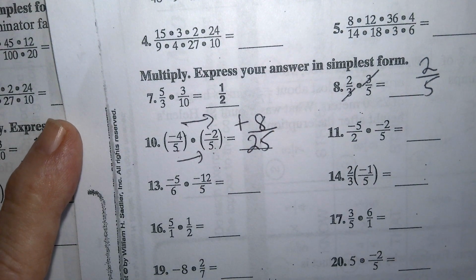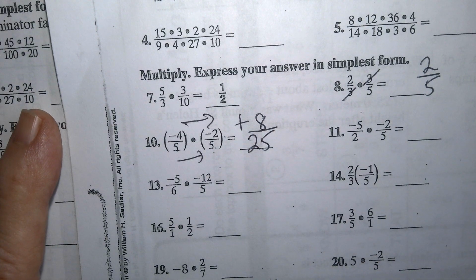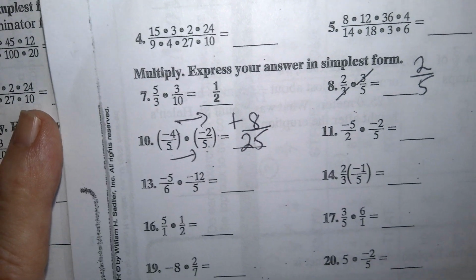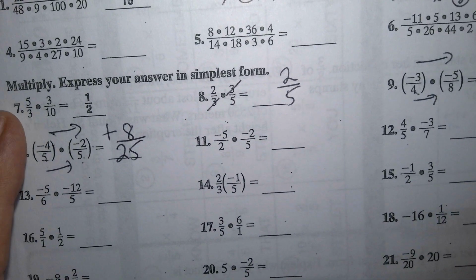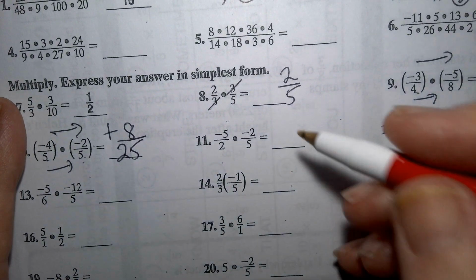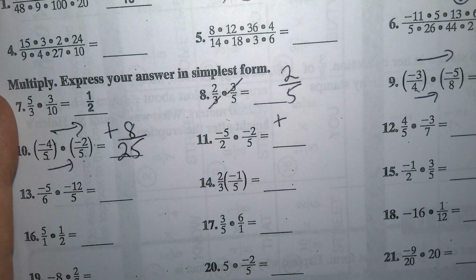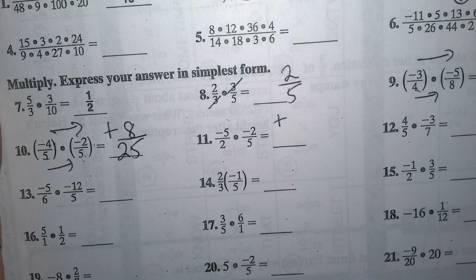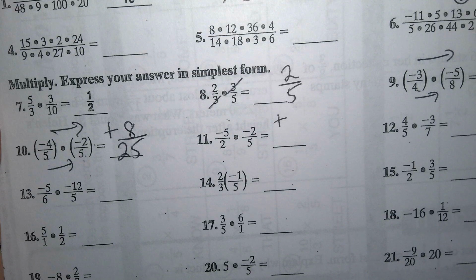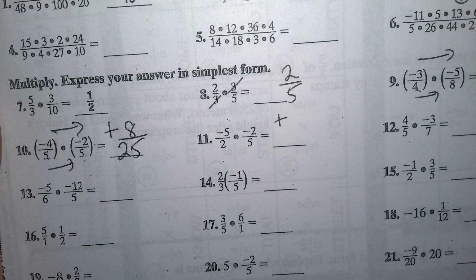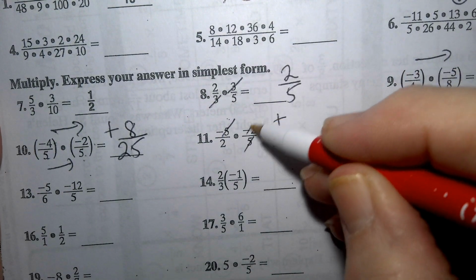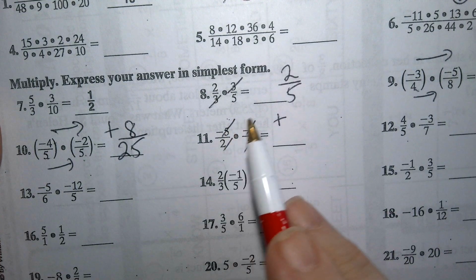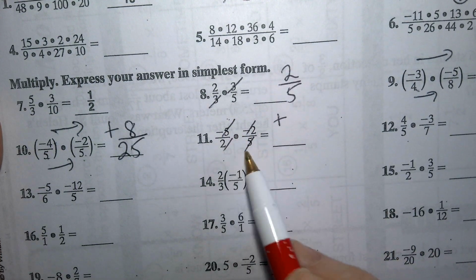Yes, ma'am. Will 11 be 1 since 5 divided by 5? Okay, hold on a second. We're not there yet. So what's the sign for number 11? Negative times negative is a positive. So we're done with our signs. Who thinks they know the final answer? 1. It's 1. That's how easy multiplication is. So again, 5 divided by 5 is 1. 2 divided by 2 is 1. These slashes are 1. 1 times 1 is 1, over 1 times 1 is 1. It is 1.